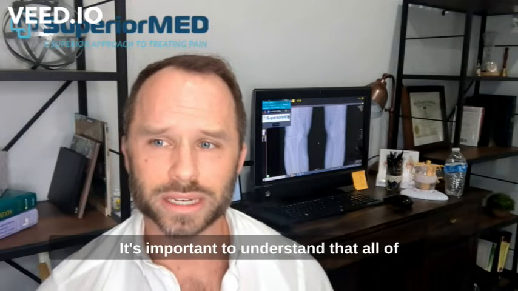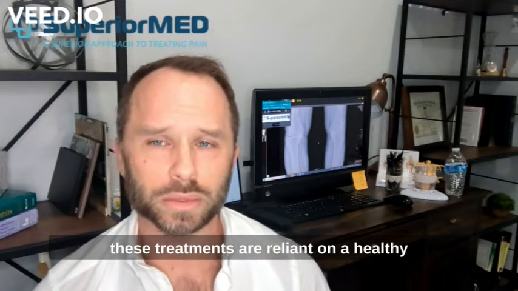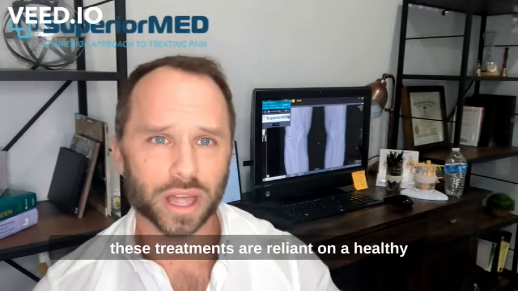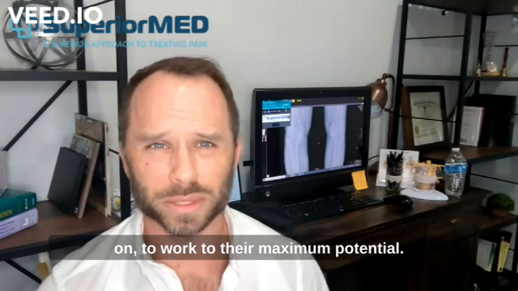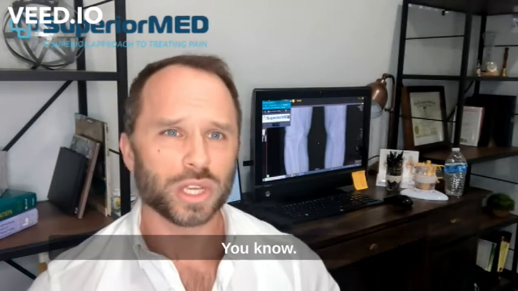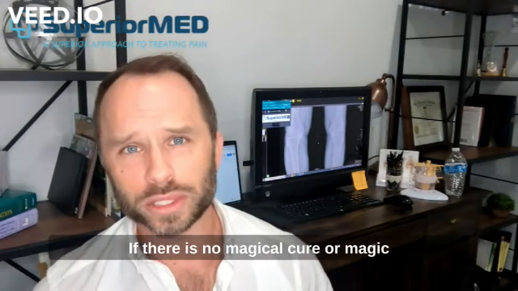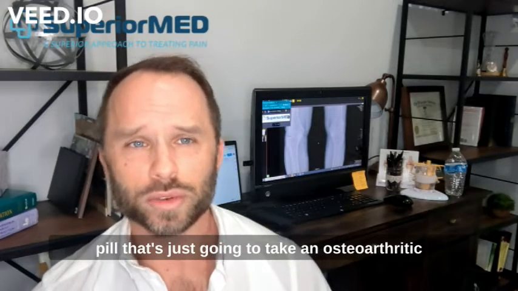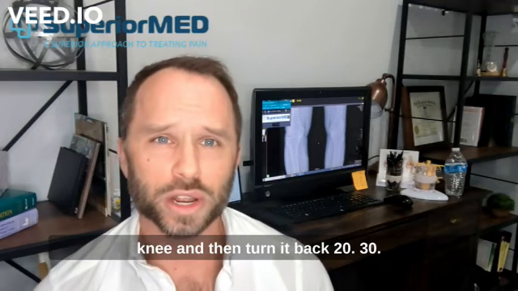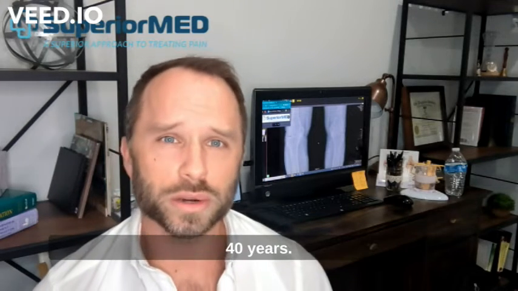It's important to understand that all of these treatments are reliant on a healthy lifestyle, weight management, diet, exercise, and so on to work to their maximum potential. There is no magical cure or magic pill that's just going to take an osteoarthritic knee and turn it back 20, 30, 40 years.